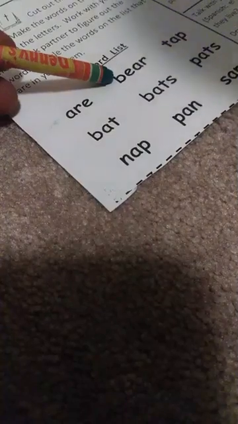Next word. I don't already know that word. Oh man, really? Look at it. You just read it like 10 times. B. Oh my gosh. What's this? Bear. Okay, so what's this?